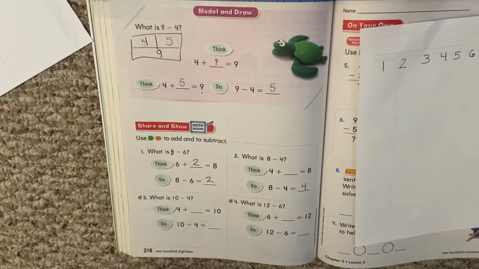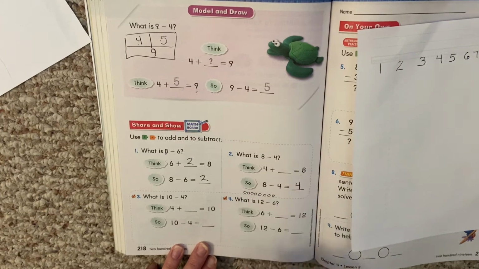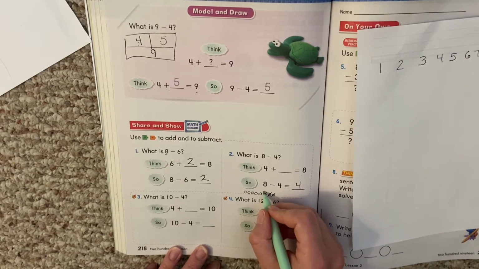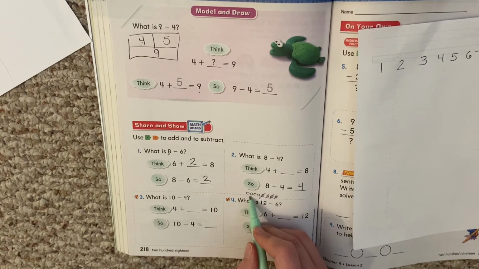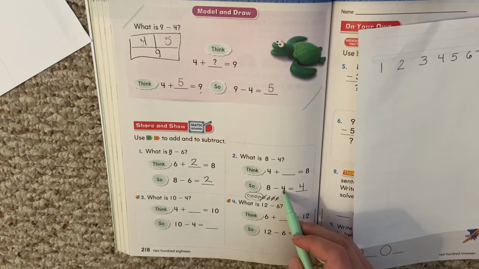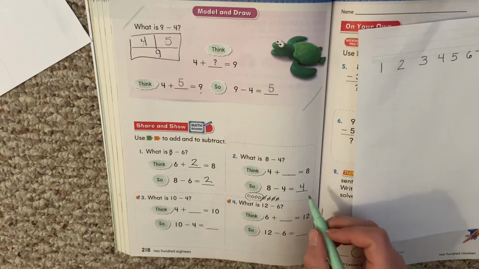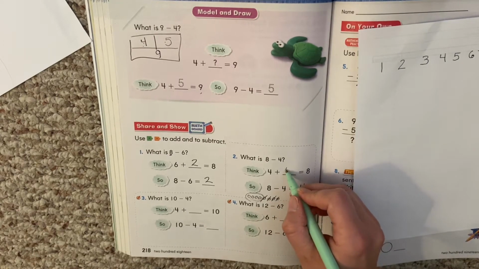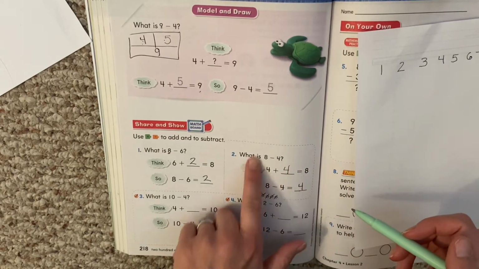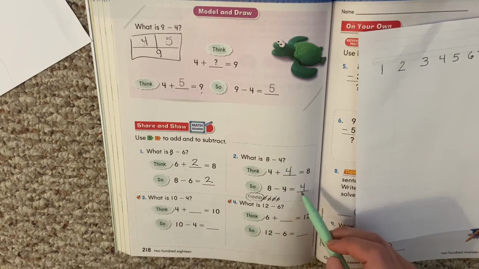Could I draw a picture if I needed to instead? I could. 1, 2, 3, 4, 5, 6, 7, 8. Could I cross 4 of them off? I could. 1, 2, 3, 4. Do you see I have 4 left? I do. Okay, so if 8 minus 4 equals 4, then 4 plus what equals 8? Well, 4 plus 4 equals 8, right? These all go together, right? Here's my 8, 4, 4.